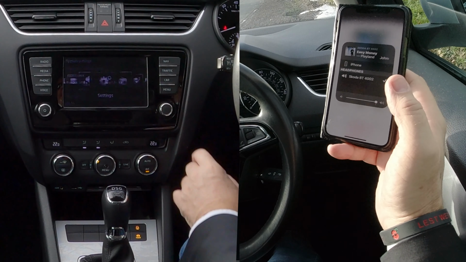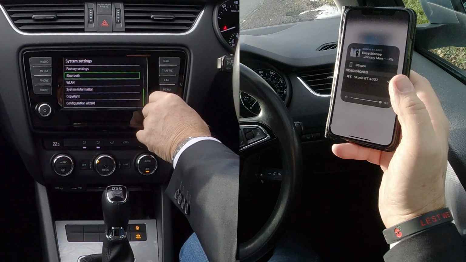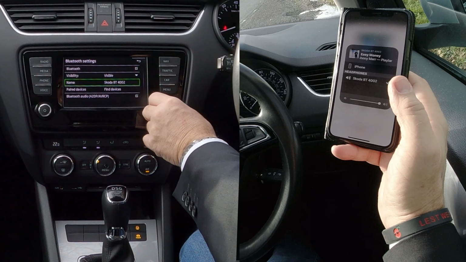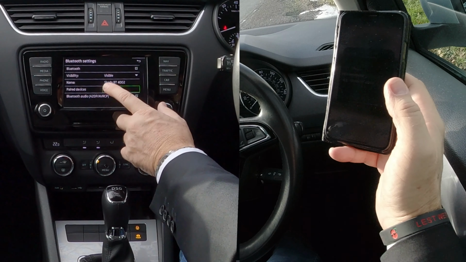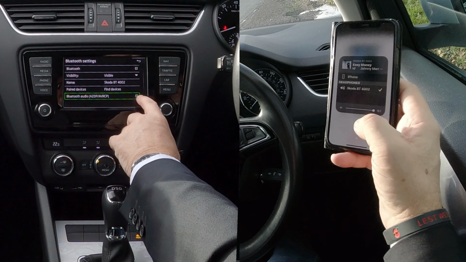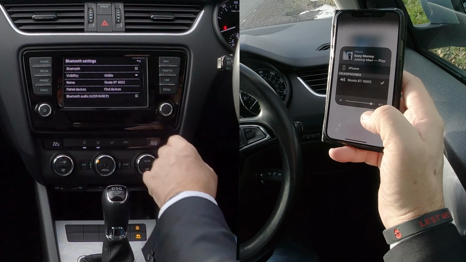go to settings, click on settings, just scroll down until you get to Bluetooth, click Bluetooth, and then you'll see here, if you scroll down from Bluetooth, it gives you the choices. You see there Bluetooth audio. Now if there's no tick there, just say switch off, so switch off.